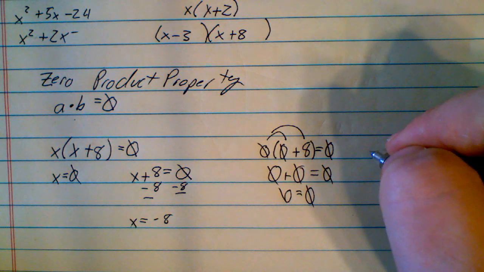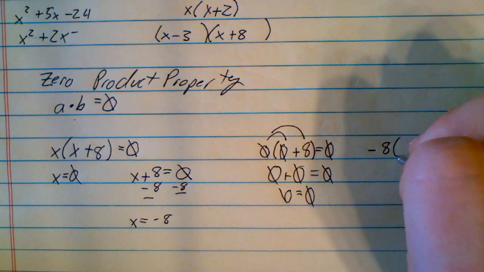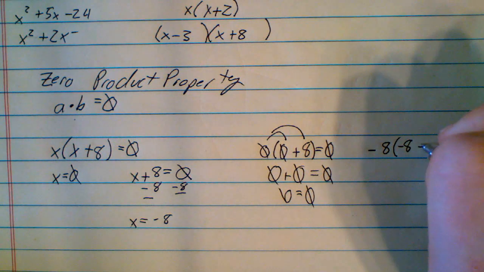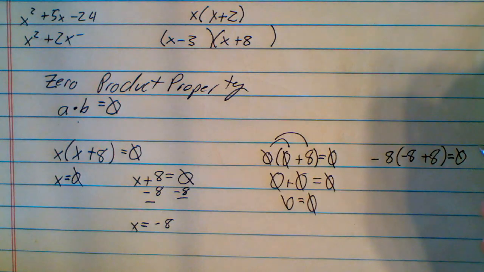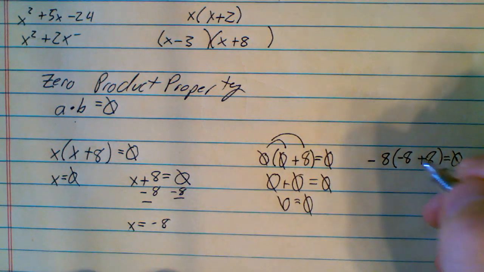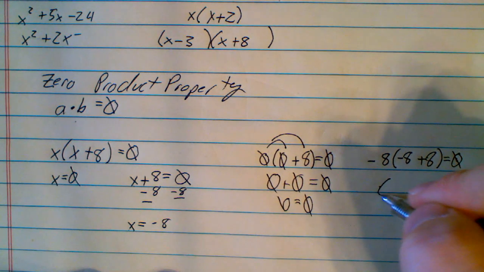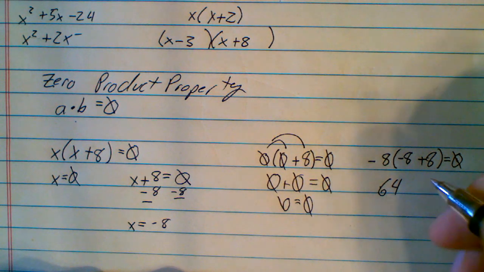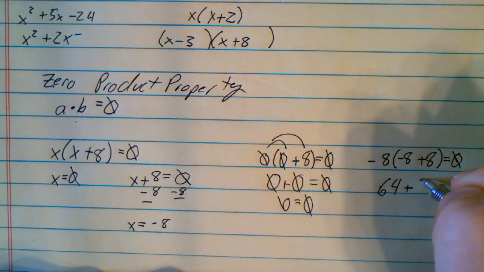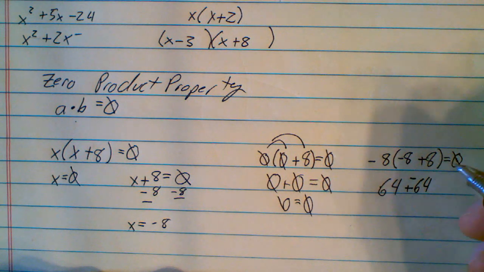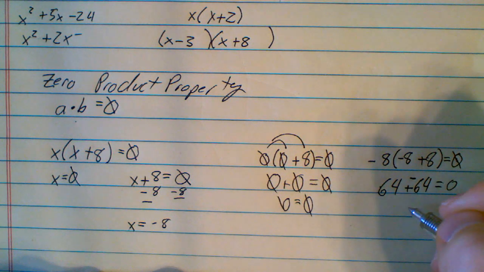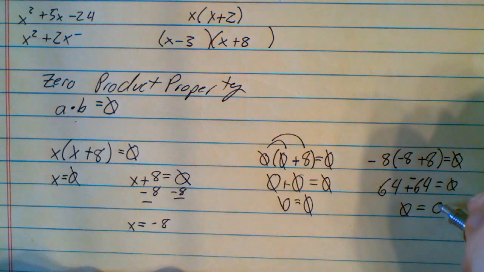And if we put negative 8 in, negative 8 times negative 8 plus 8 equals 0. Negative 8 times negative 8 is 64, and plus 8 times negative 8, this one would be positive, this one would be negative, equals 0. If you add the opposites, you get 0, so 0 equals 0.